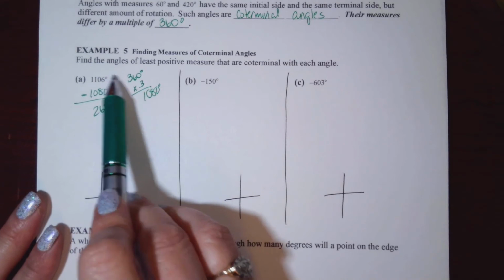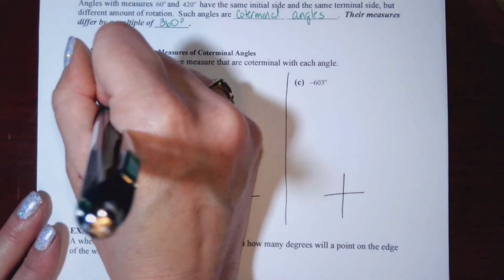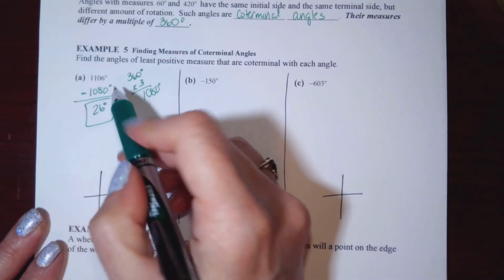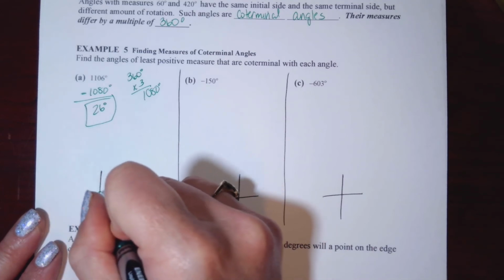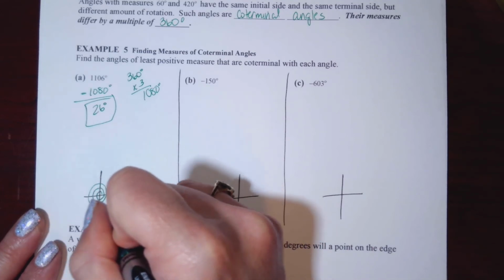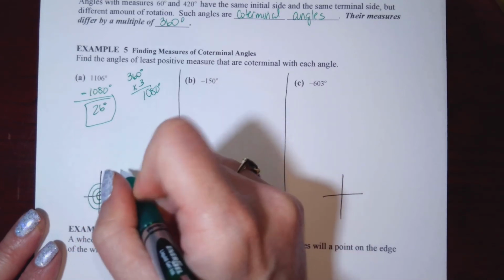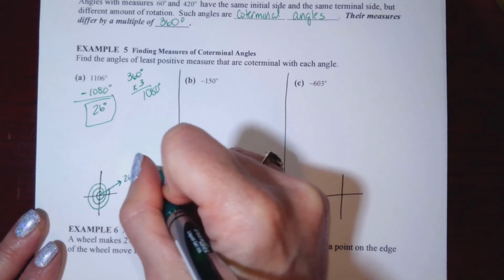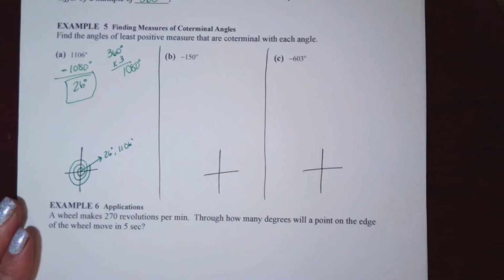So the angle of least positive measure that is coterminal with 1106 degrees is 26 degrees. That means that this 1106 degree angle is 1, 2, 3 full rotations and a little more. In fact, another 26 degrees more. 26 degrees is coterminal with 1106. Now notice I was moving in a counterclockwise rotation.